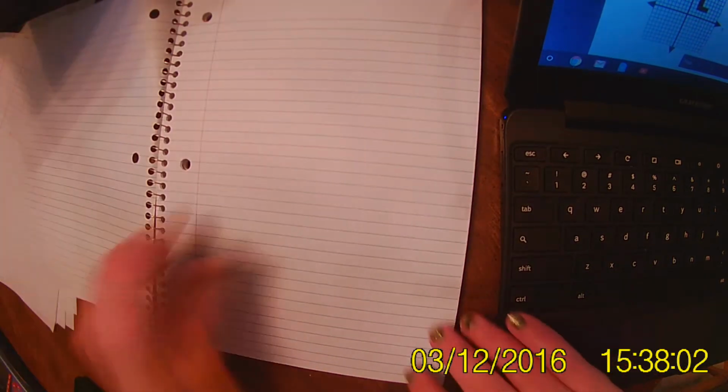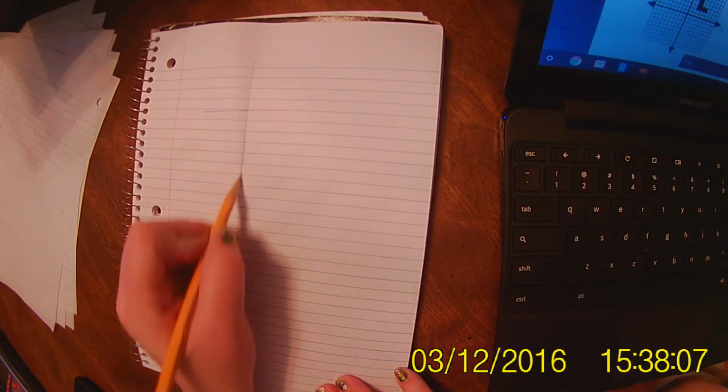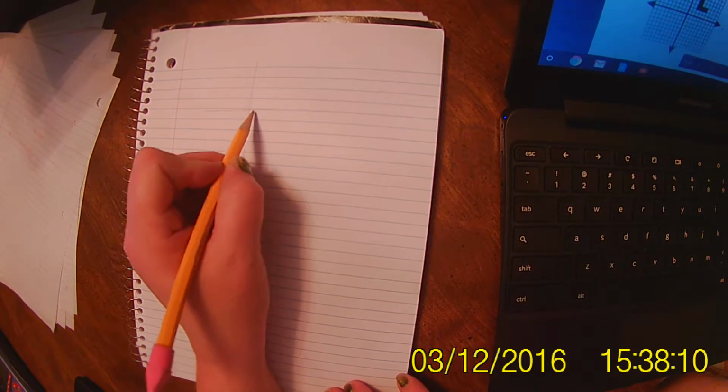Okay. Number 13, you want to take the L shape and go across your y-axis.